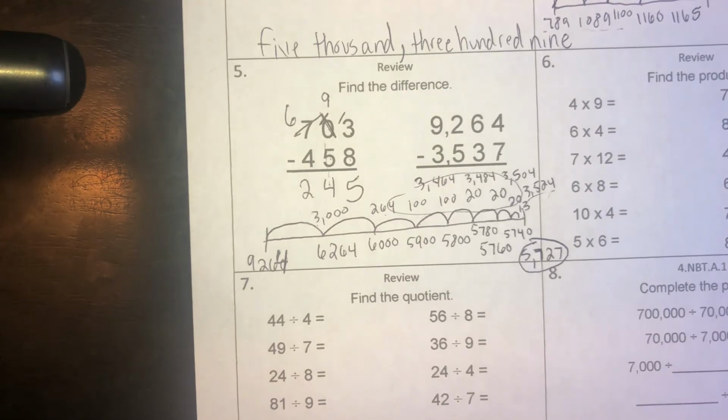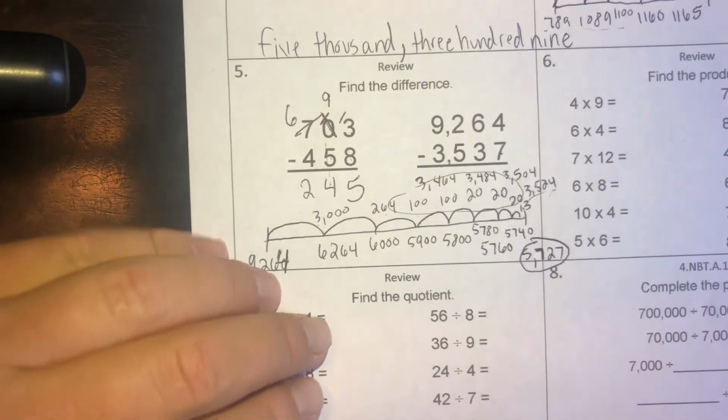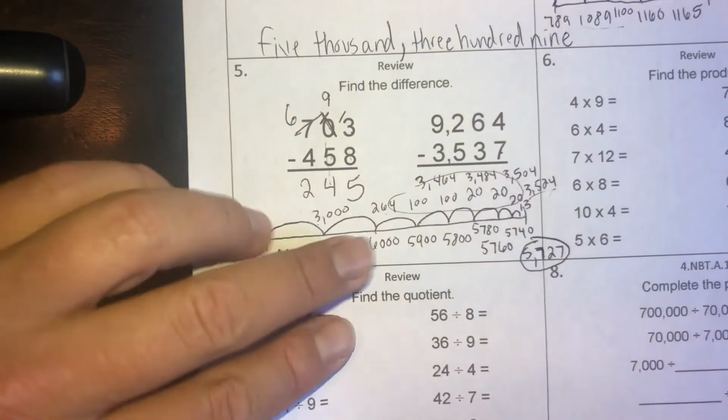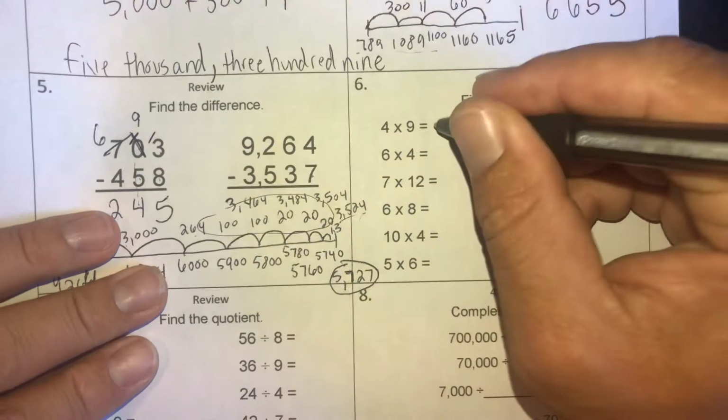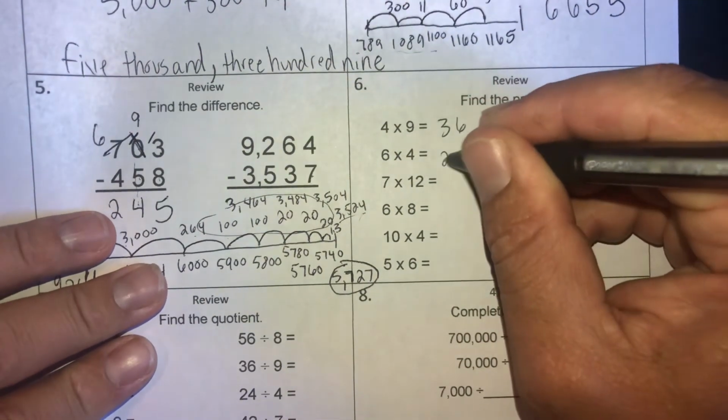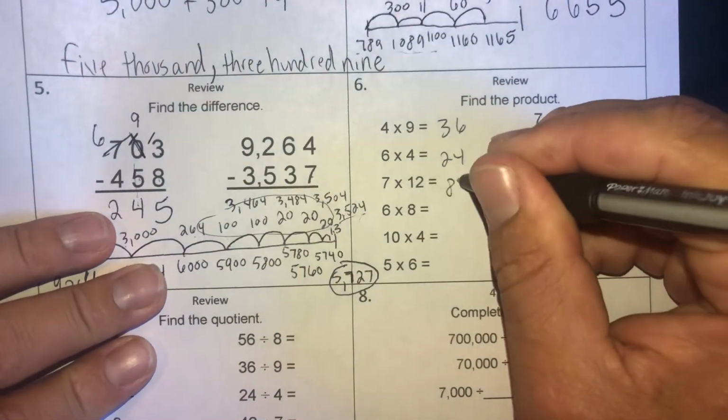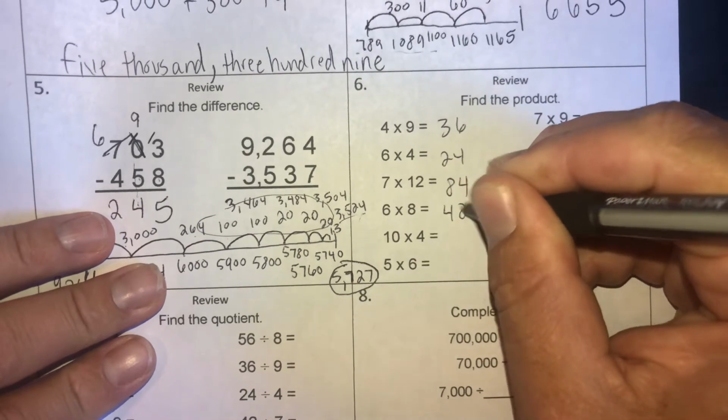Once again, if there was more room to work these problems, that probably would have been a little bit easier too. Or I could have subtracted some different numbers there and made it easier on myself. Okay, find the product.